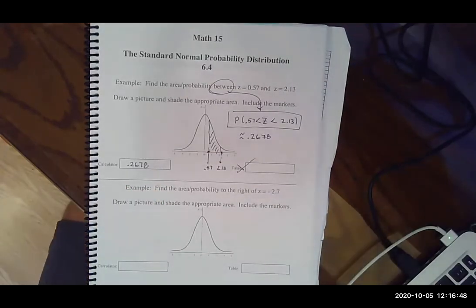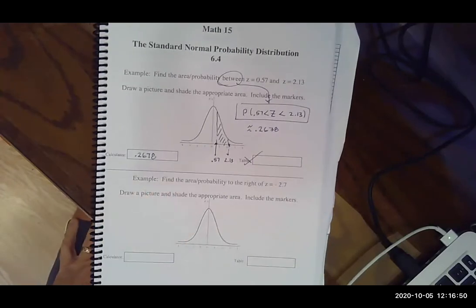Chapter 6 was about probability distribution. 6.1 and 6.2 were about the discrete version, which was binomial. Now, when you get to 6.4 and 6.5, it's about the normal. So just about everything else going forward, not everything, but just about, for the rest of the semester is about normality, the bell-shaped curve.